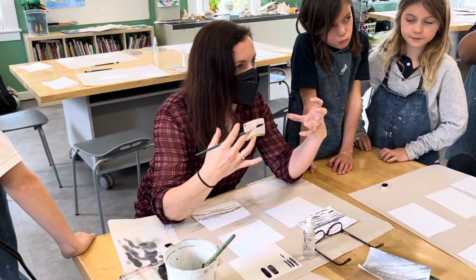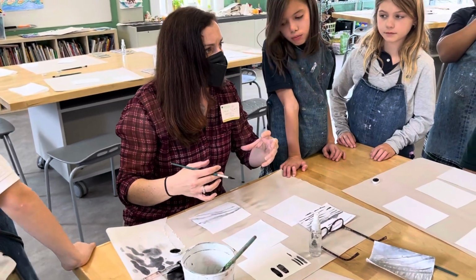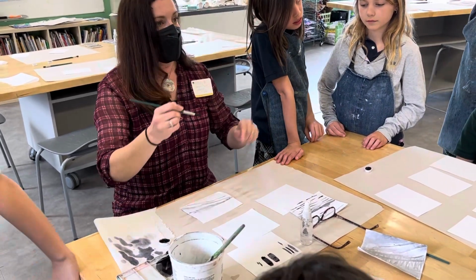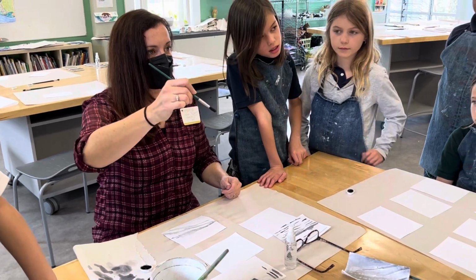But I want some grasses. Grasses are going to be closer to me. Should I go darker? Go darker, maybe? Okay, I like that. I'm going to test over here, farther away. All right, I want everybody to show me with your hands what direction for grasses.